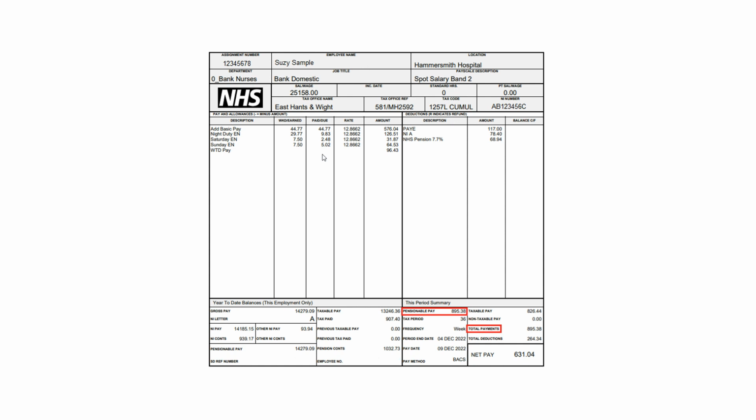In the example here, we know that the rate of pay for Saturdays before the holiday pay is £17.11. 7.5 hours at this rate gives us a total of £128.32. We know, however, in the first line that 7.5 hours has already been paid at the base rate, which is £12.86. This means that before the enhancements have been applied, Susie has already been paid 7.5 hours at £12.86, or a total of £96.45.